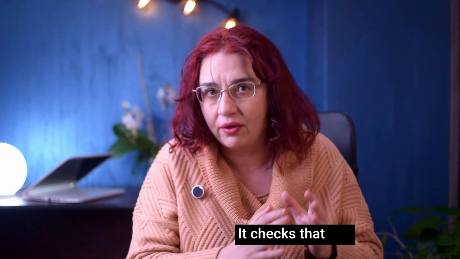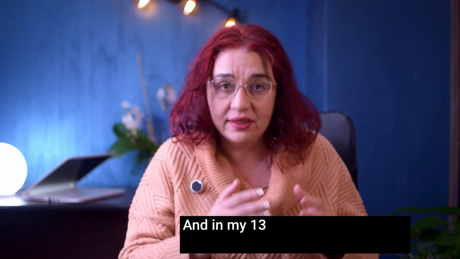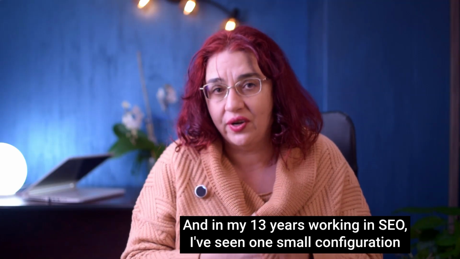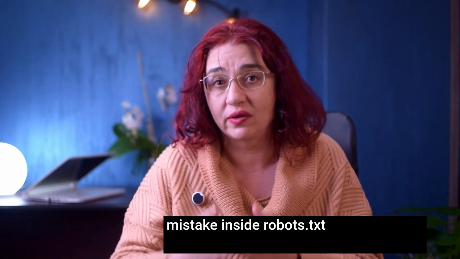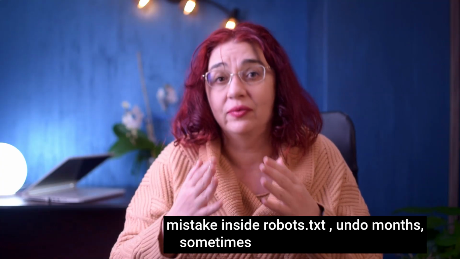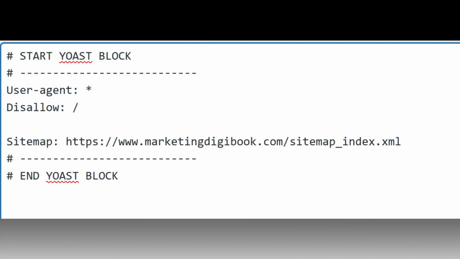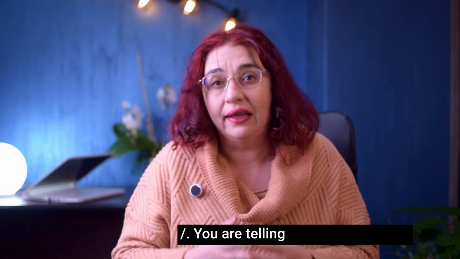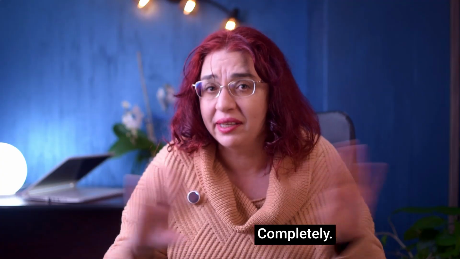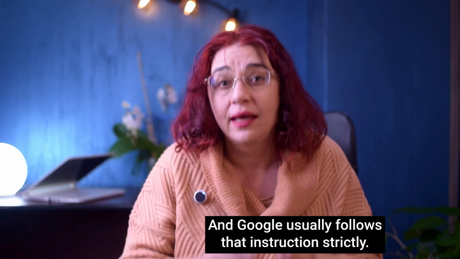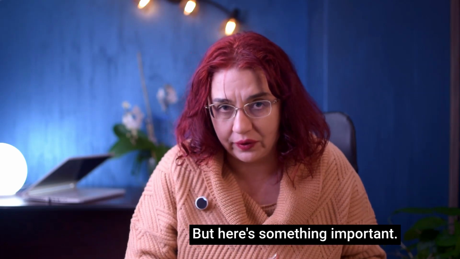It checks that file. And in my 13 years working in SEO, I've seen one small configuration mistake inside robots.txt undo months, sometimes years of organic growth. If your robots.txt says user-agent asterisk, disallow slash, you are telling Google to stay out completely. And Google usually follows that instruction. But here's something important.